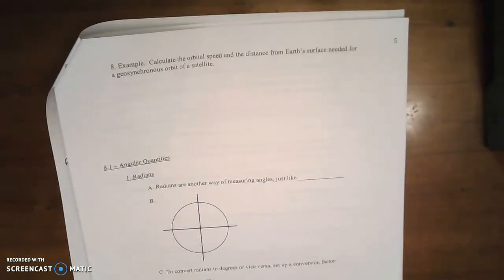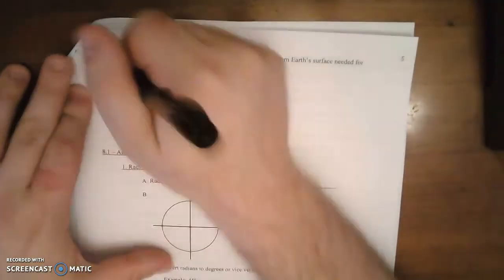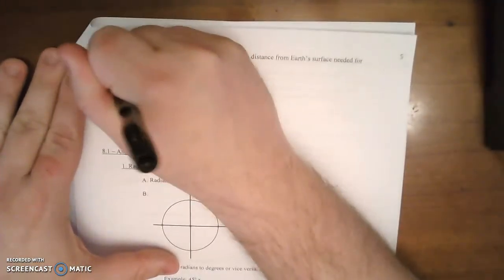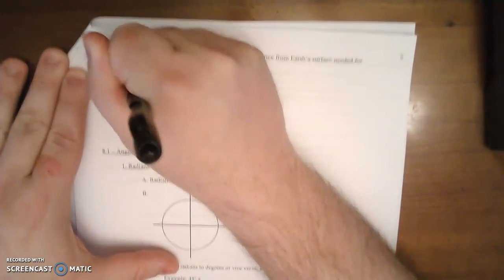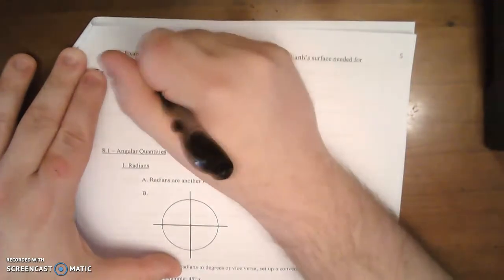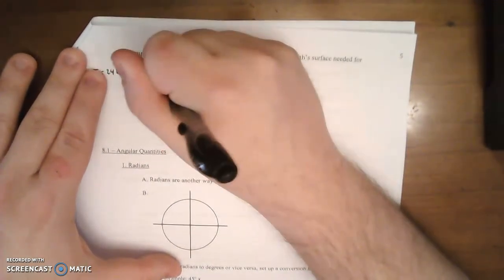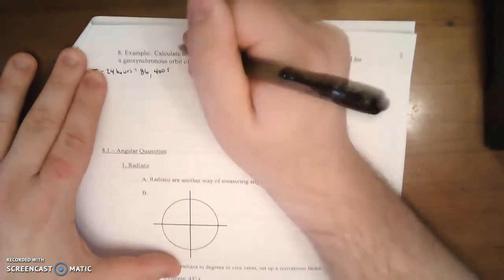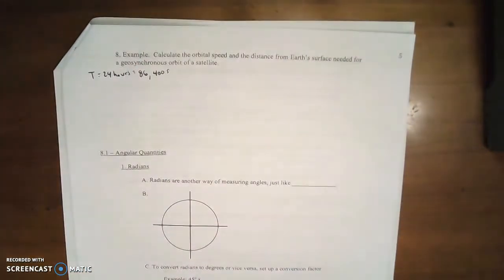Another question. Let's look at how to use these equations to figure out the orbital speed necessary for keeping a satellite in a geosynchronous orbit. Just for the sake of time saving, the period here we know will be 24 hours because it's geosynchronous. It has to be the exact period. And that is the same thing as saying 86,400 seconds, so we won't do that conversion.